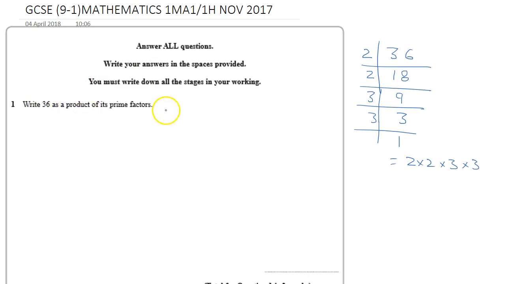Now for such questions we can easily do it this way. We know that 36 is 6 multiply 6, and 6 is 2 multiply 3, and this is 2 multiply 3. So our answer can be 2 multiply 2 multiply 3 multiply 3. This is a bit easier method, but you need to be confident that you know the factors of the number.